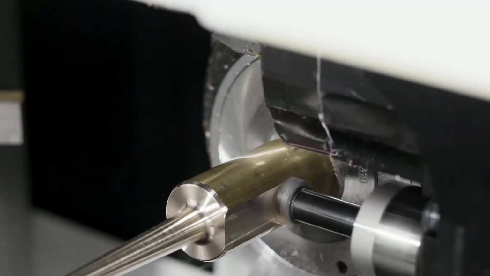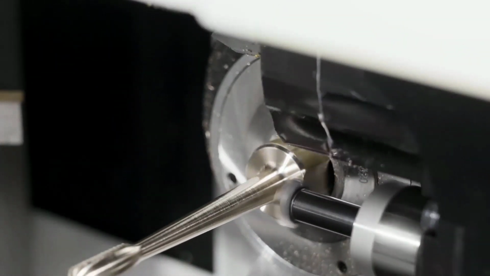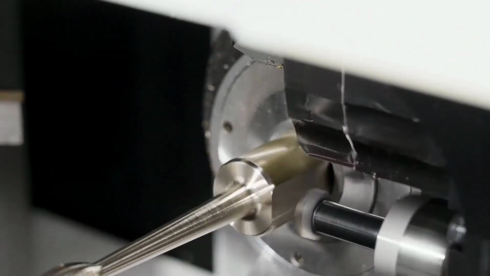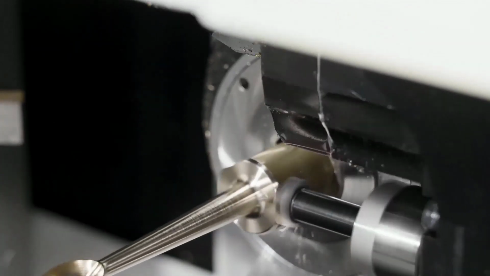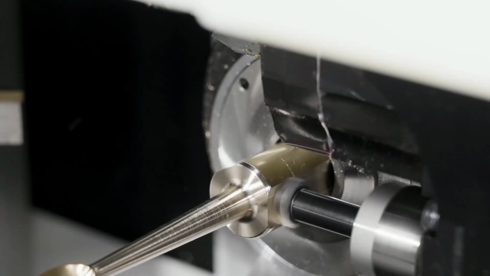Here you can see also a multi-master milling system. Multi-master is a modular system that allows you to clamp only one shaft and put on the head different milling tools or drilling tools or engraving tools.